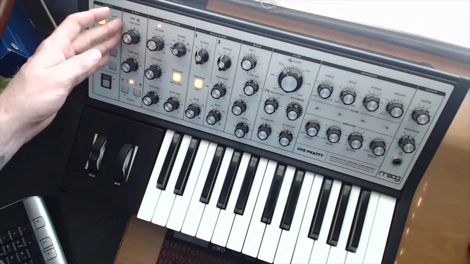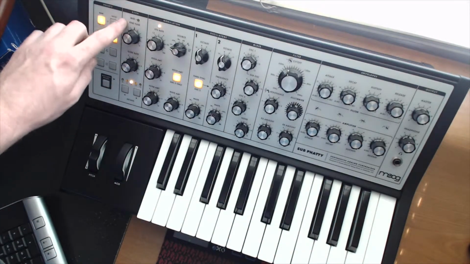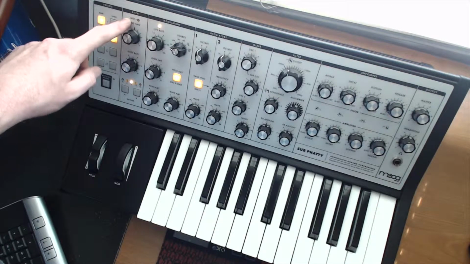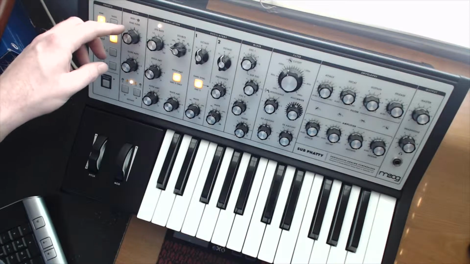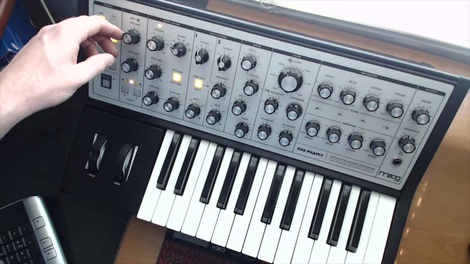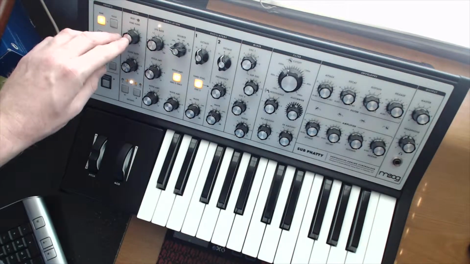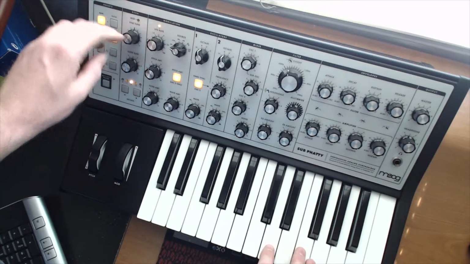Next we'll move on to our pitch panel. We have a MIDI LED that tracks all incoming MIDI data, and below that we have our fine-tune knob in case we're playing with another instrument. We can keep both oscillators in the same tune.